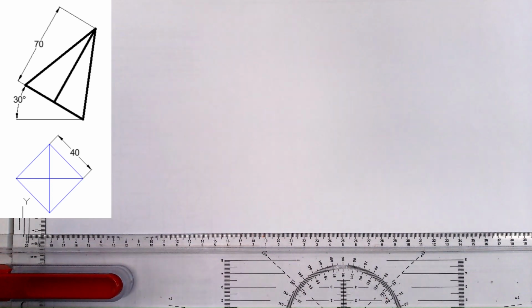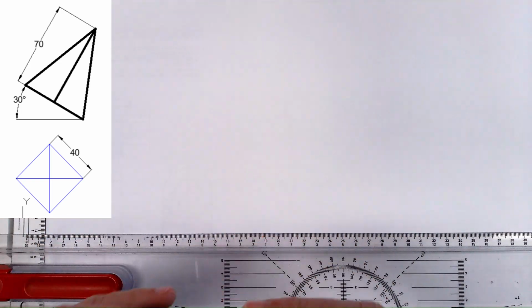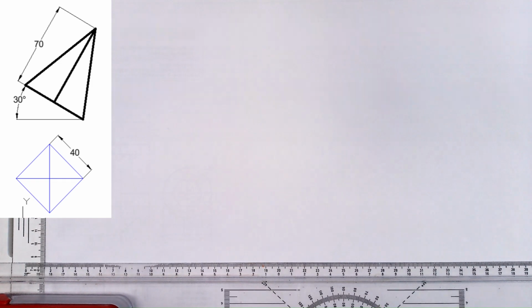You need to be able to understand the language, that the auxiliary is aligned with the top view and shares a common point of tilt, if it might say something like that. So the first thing we're going to do is draw the square, the top view, or the auxiliary top view, which is what we see in the blue.